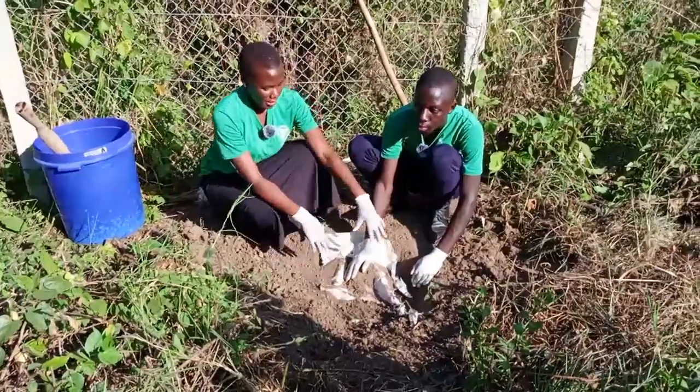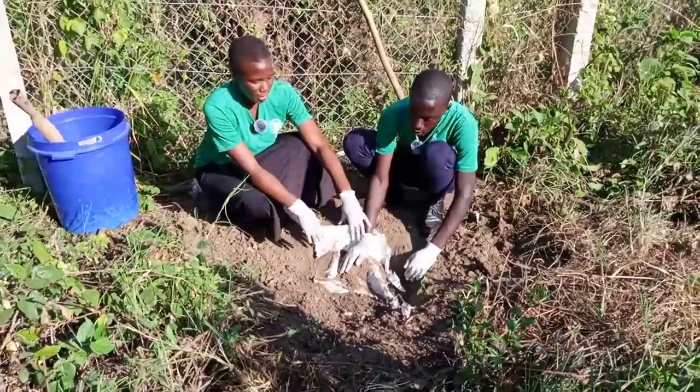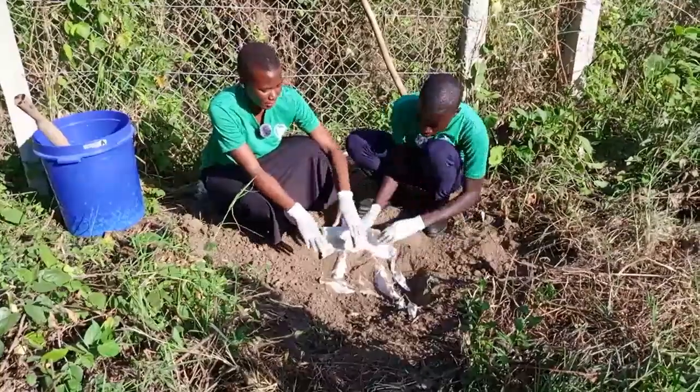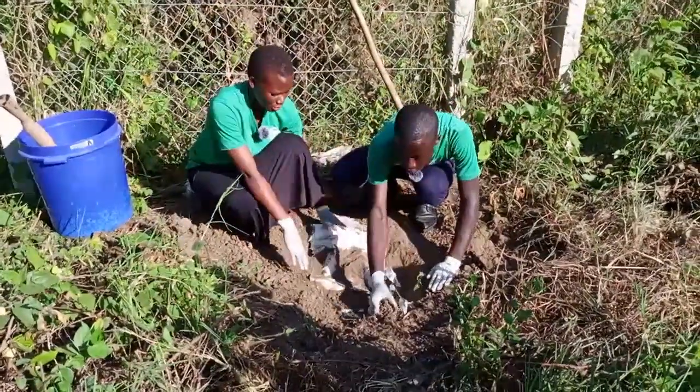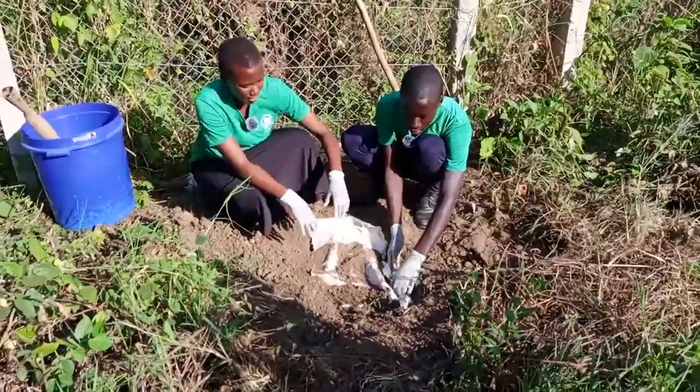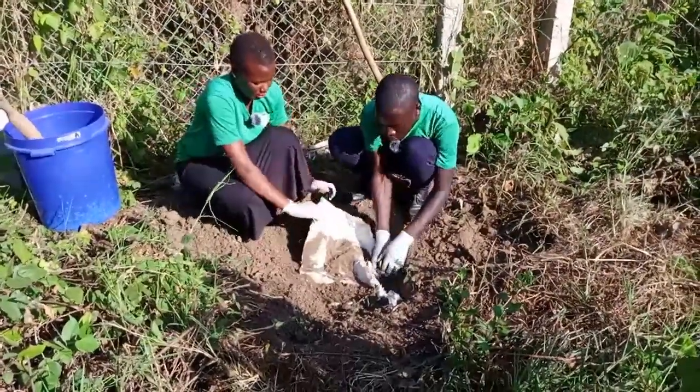So we are back here at the second stage. We are going to unbury our boiled rice that we had buried for the previous 5 days. We did this to obtain the microorganisms, as you are going to observe. I believe that we are going to see.